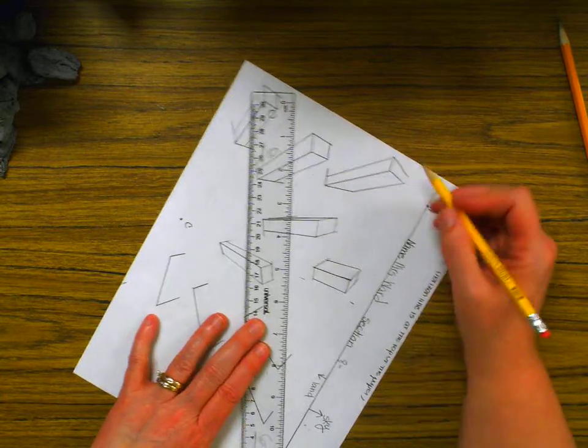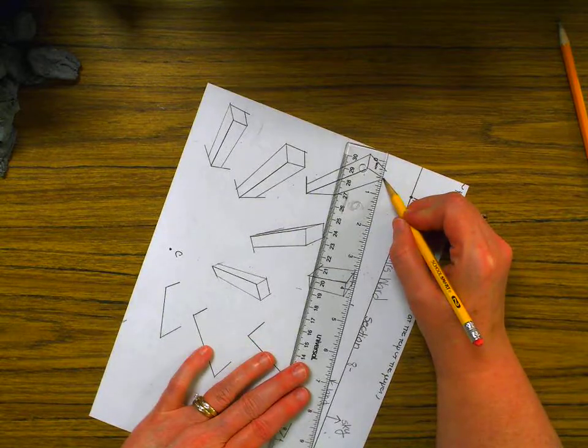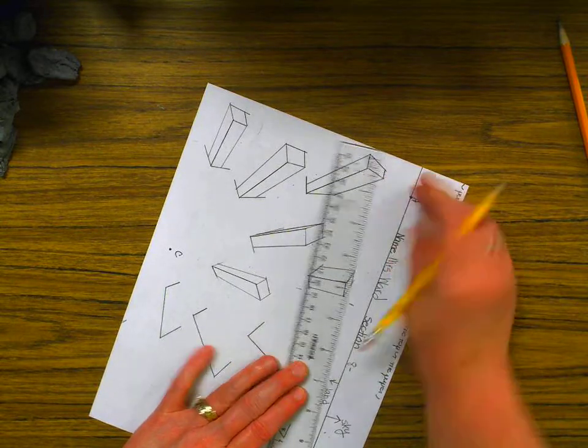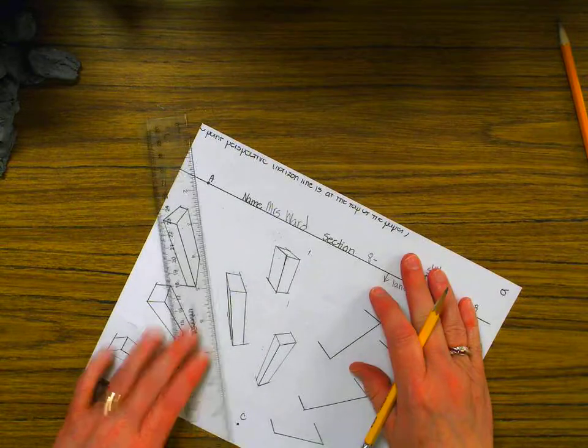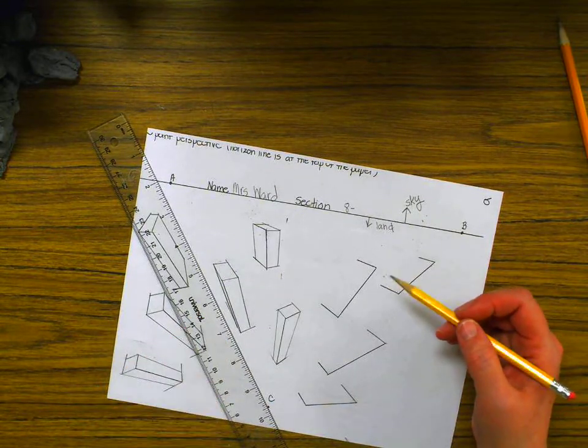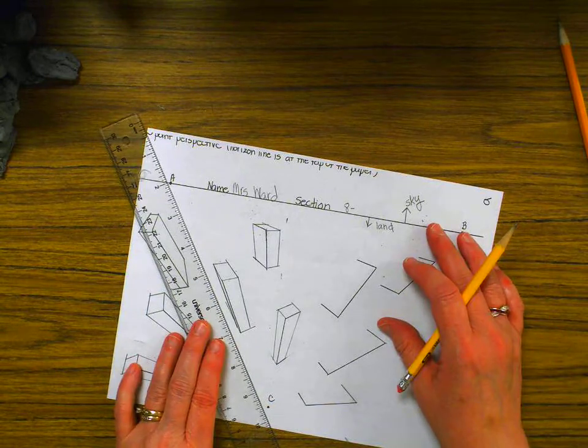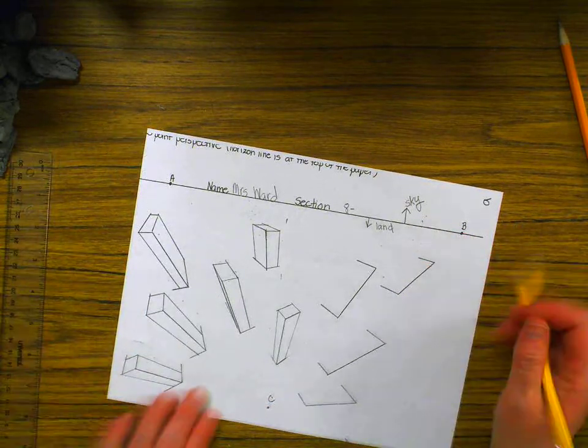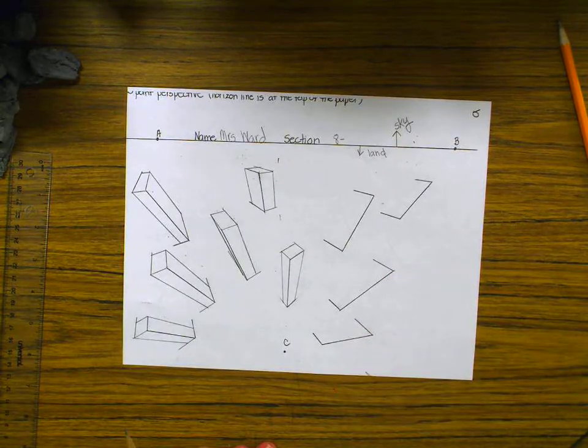Some of you get a little careless with your points, and you'll aim it toward A, but you'll be off by that much. Well, that would be wrong. I want it to go right toward A. I'll let you catch up for a minute.